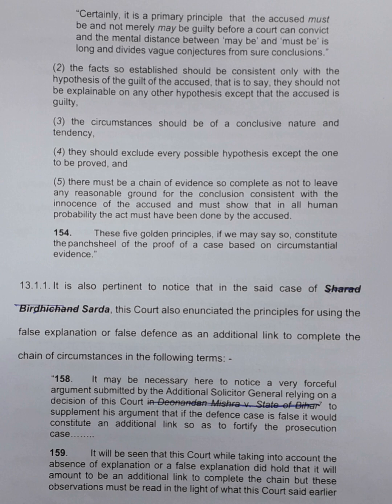The circumstances should be of a conclusive nature and tendency. They should exclude every possible hypothesis except the one to be proved, and there must be a chain of evidence so complete as not to leave any reasonable ground for the conclusion consistent with the innocence of the accused, and must show that in all human probability the act must have been done by the accused. These 5 golden principles, if we may say so, constitute the panchsheel of the proof of a case based on circumstantial evidence.